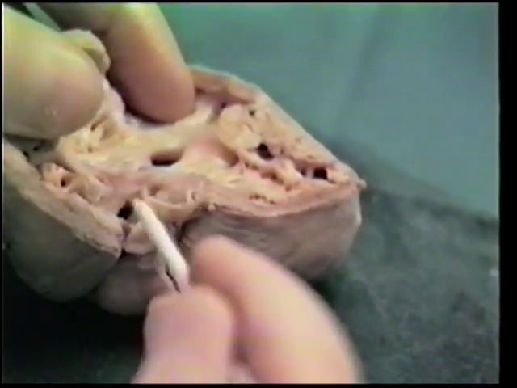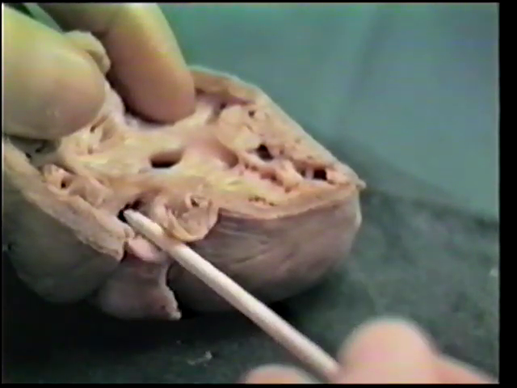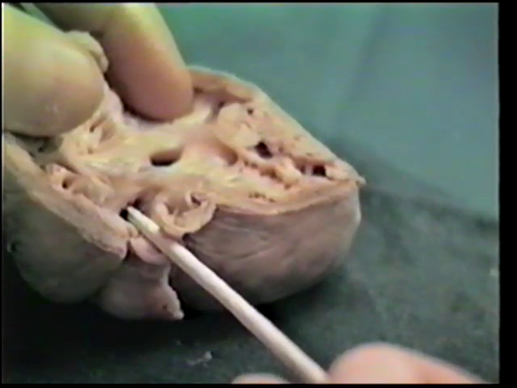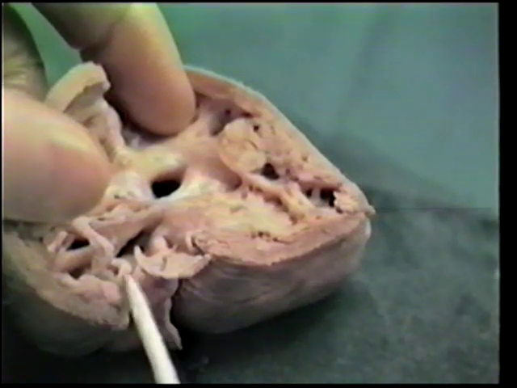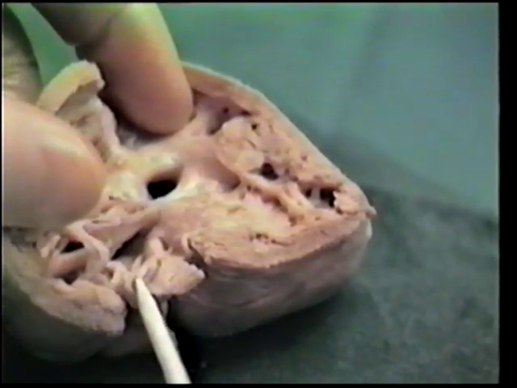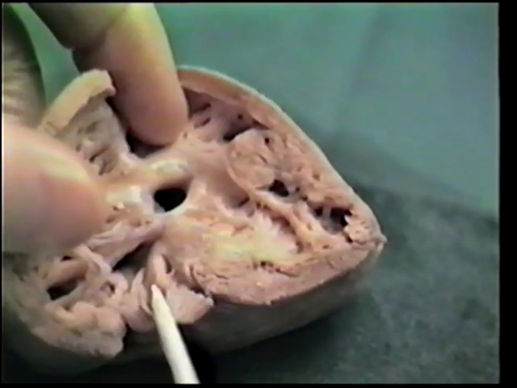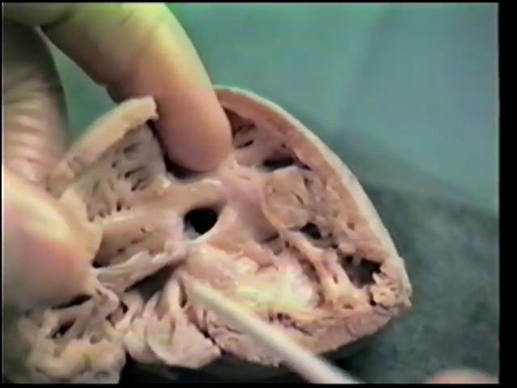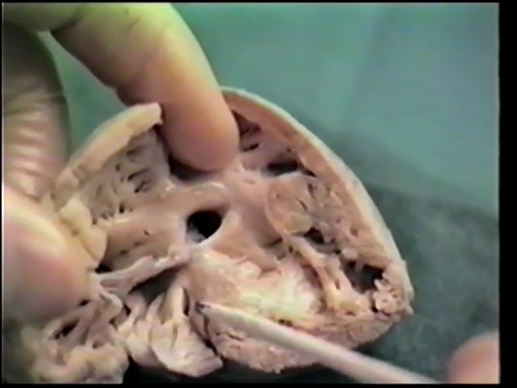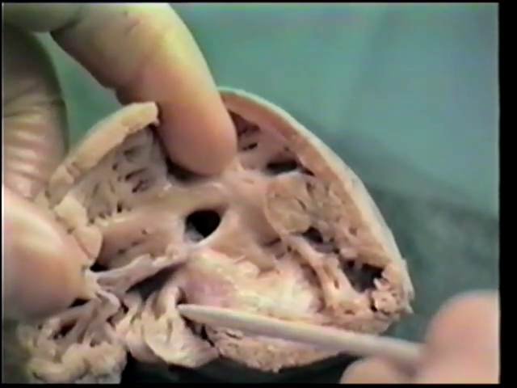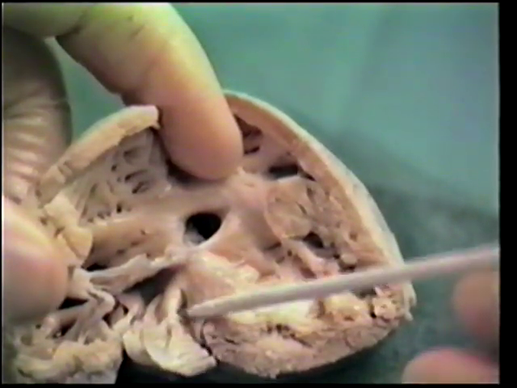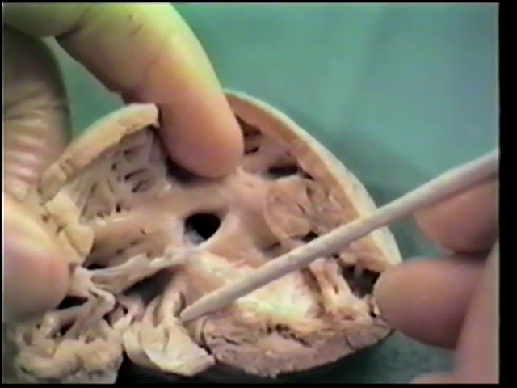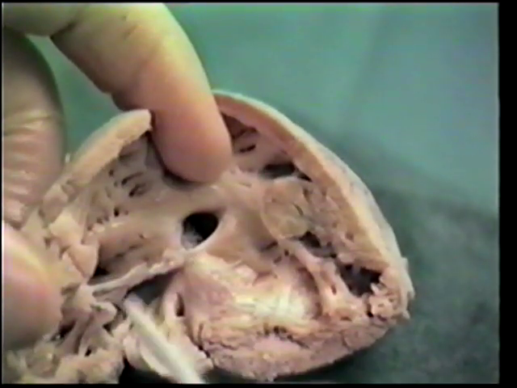Here is the opening of the inferior caval vein, and I'm laying my probe in that opening at the moment. And guarding the opening of the inferior caval vein, we see the Eustachian valve. So in this heart, we can still work out the landmarks of the triangle of Koch. I'm now putting my probe in the mouth of the coronary sinus. We see that guarding that coronary sinus is the Thebesian valve.